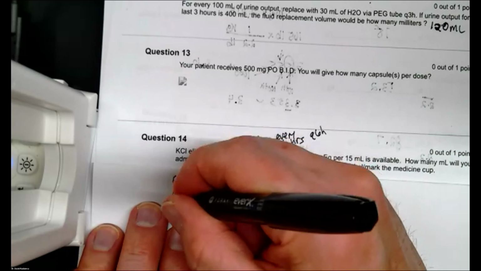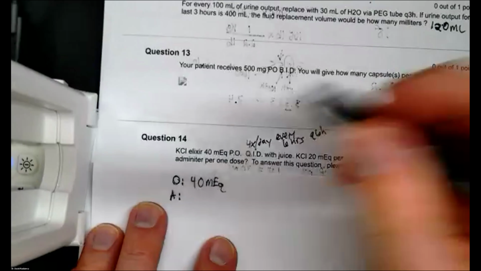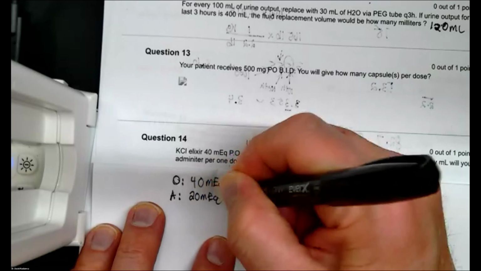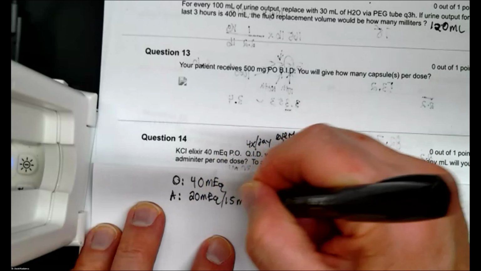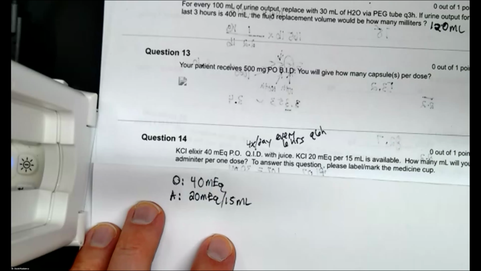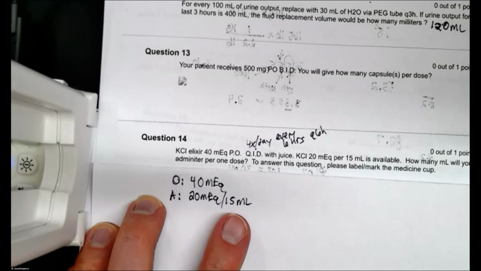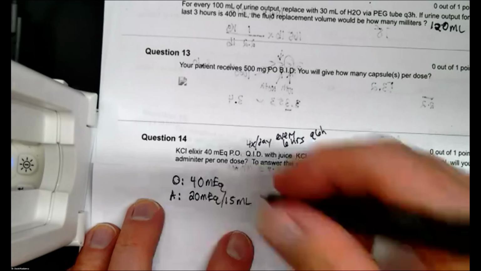The available says 20 milliequivalents, and then it says per, so I'm just going to write a slash, 15 ml. So you need to know that your available is that entire thing. It's 20 milliequivalents per 15 ml. The 15 ml is your quantity. Then it says how many ml will you administer for 1 dose.